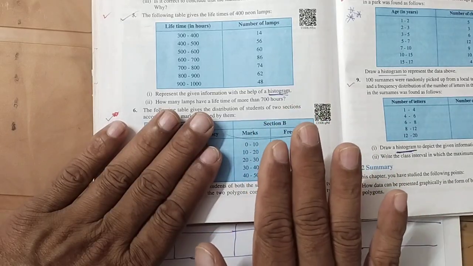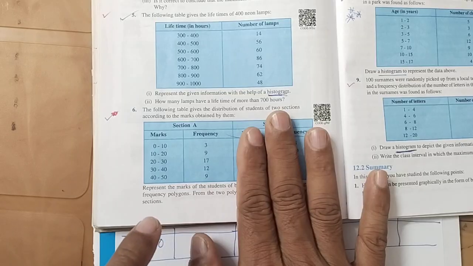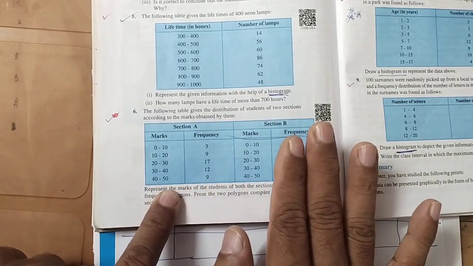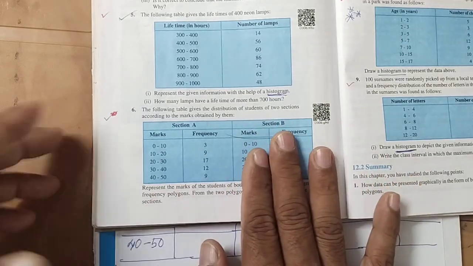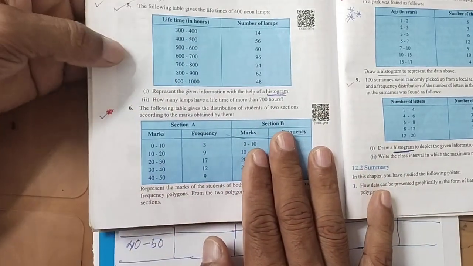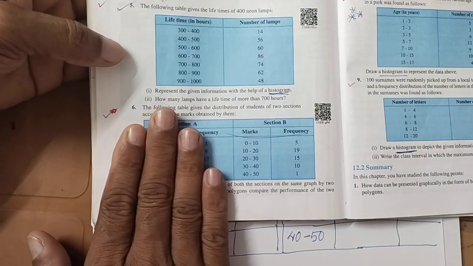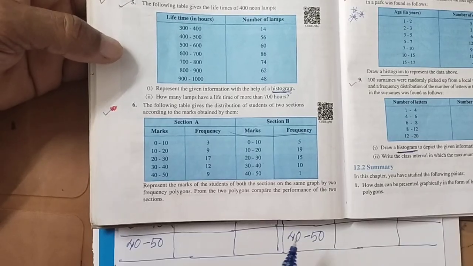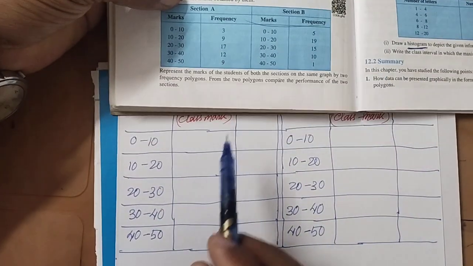So there are two different data actually, and the question is to draw a frequency polygon for both the data in the same graph. So we will have two graphs in the same graph paper. One graph for section A, another graph for section B, in the same graph paper, in the same page. Okay, so this is the data given. You see, one is for section A, another for section B.